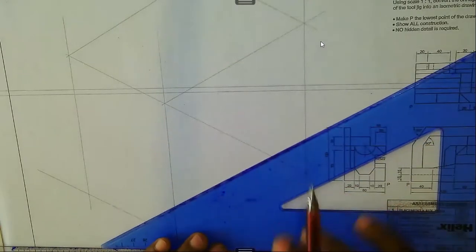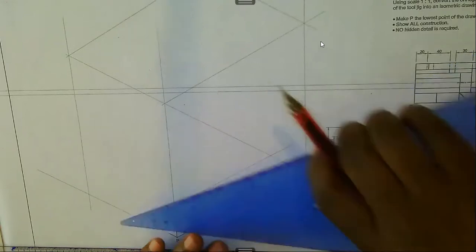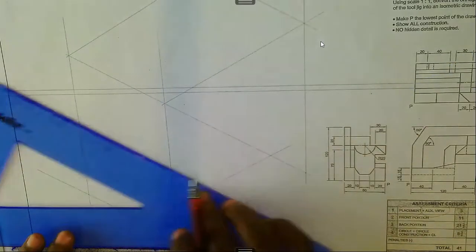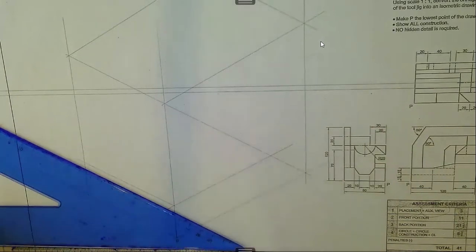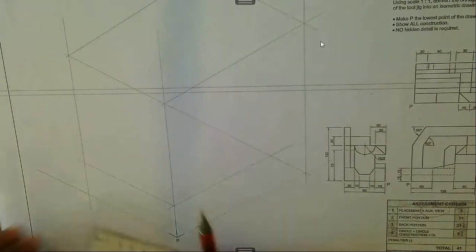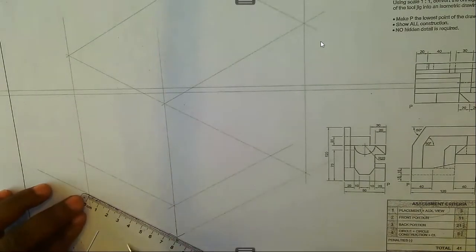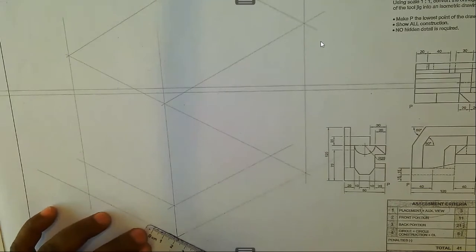So I have got this. Then we also have got this detail from here to there. That is 20 from here to there. That is also 20. Okay, so we start with this one. We also come here.